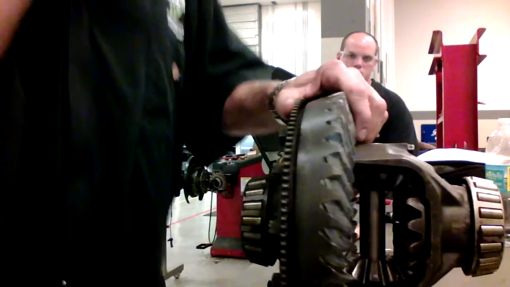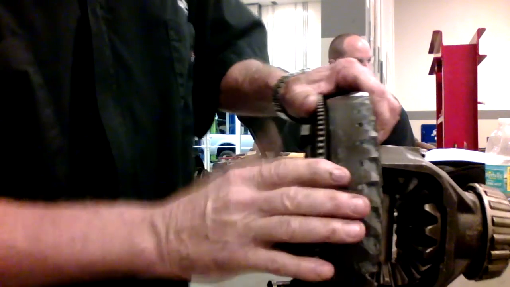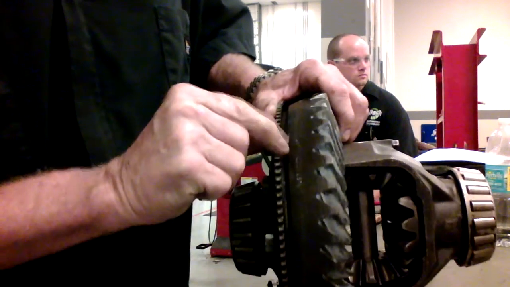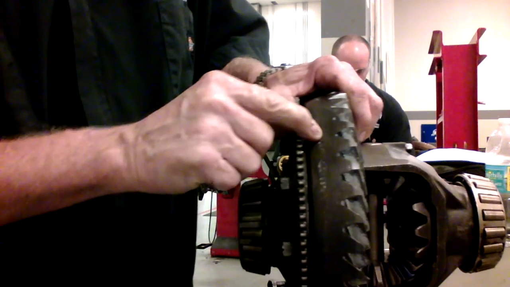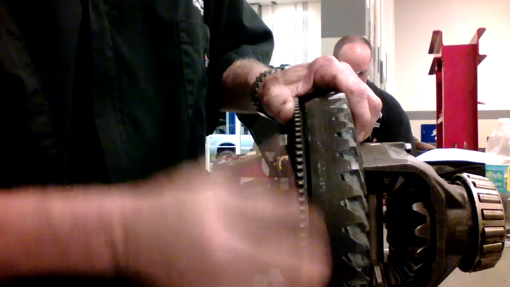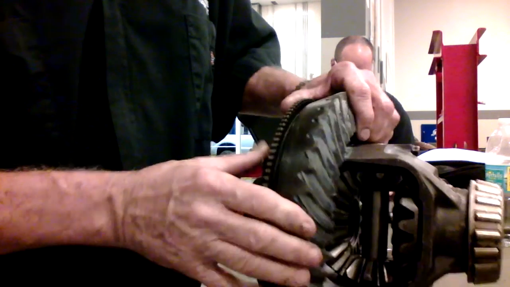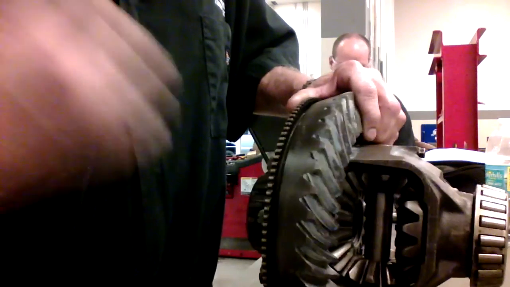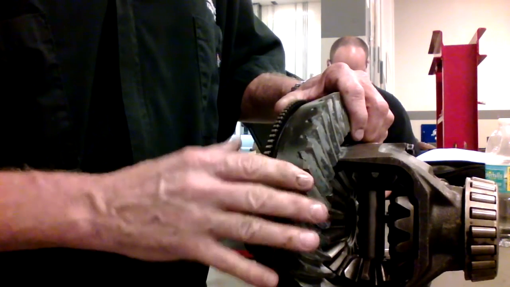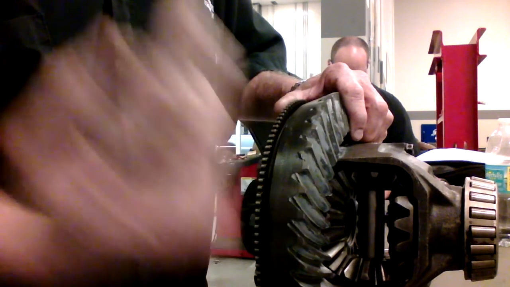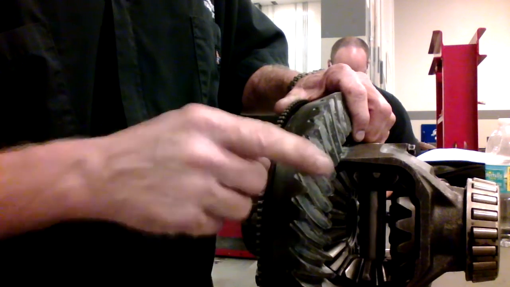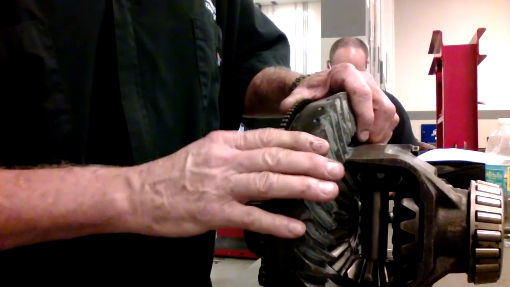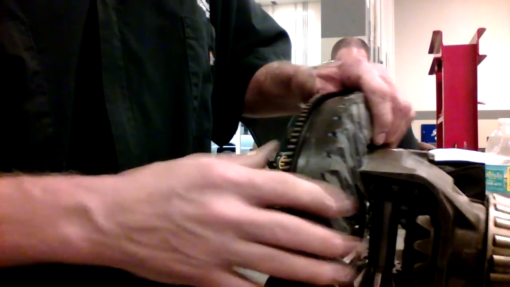All right. In order to tell the ratio of a given gear set, on the ring gear, they're actually stamped. And it could be anywhere from 3.73 to 1, whatever the case may be, which means basically the pinion gear has to spin 3.73 times farther than the ring gear, for 3.73 turns of the pinion for one turn around on the ring gear.